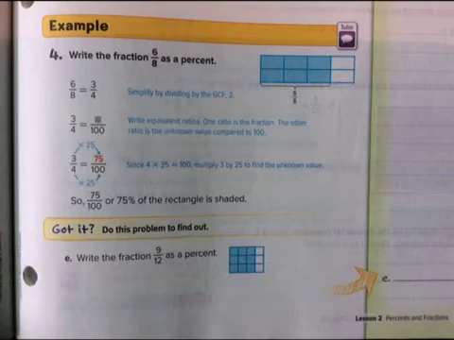Okay, now we're writing fractions as percents. We're going the other way. We went from percent to fractions. Now we're going to go from fractions to percent. Here we're given an example of 6/8.